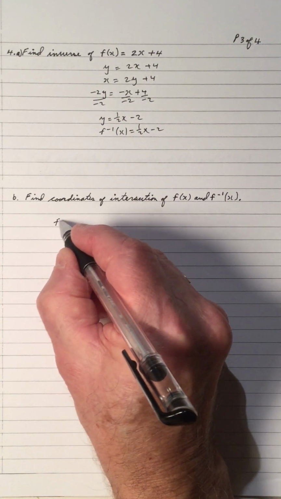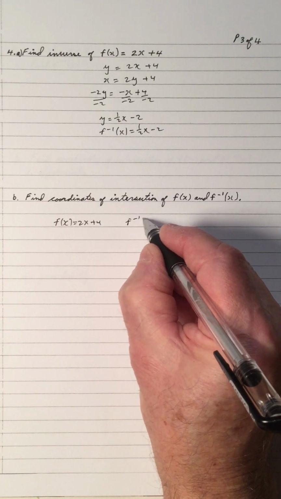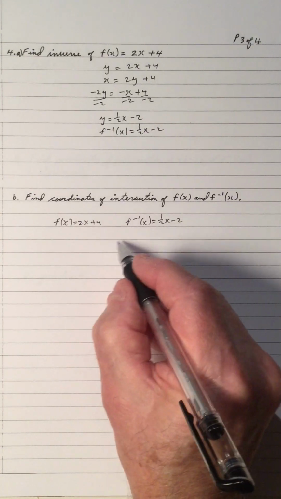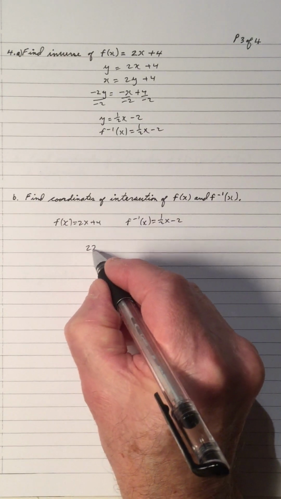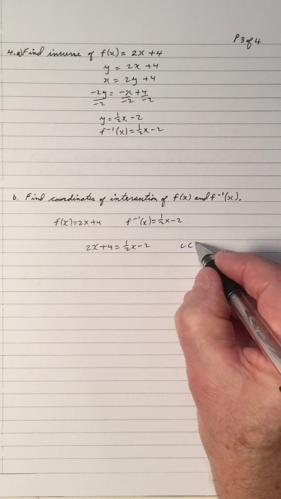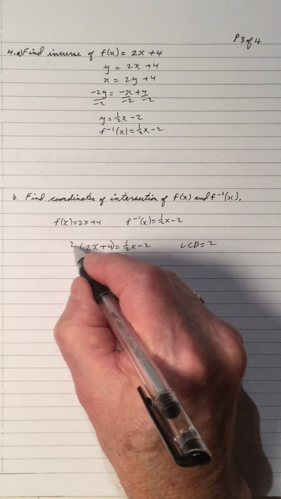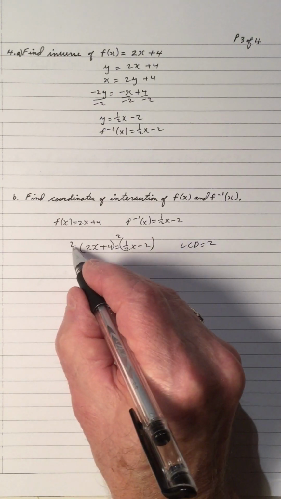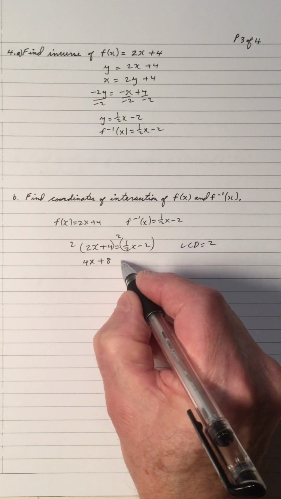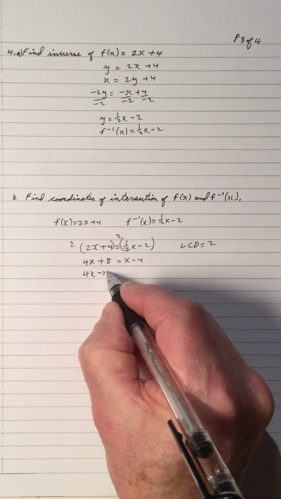So that means f of x is equal to 2x plus 4, and f to the negative 1 of x is a half x minus 2. The intersections are when they're equal, so 2x plus 4 is equal to a half x minus 2. The LCD is 2, so we'll multiply each side by 2. So 2 times 2x is 4x. 2 times 4 is 8. 2 times a half is 1. 2 times negative 2 is negative 4. So we'll solve for x.